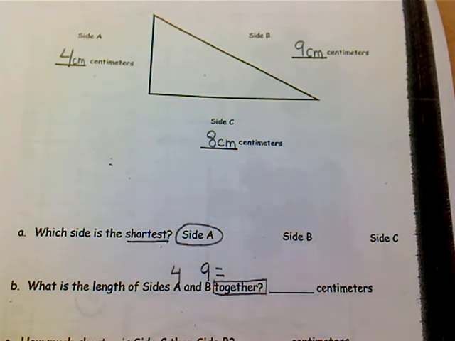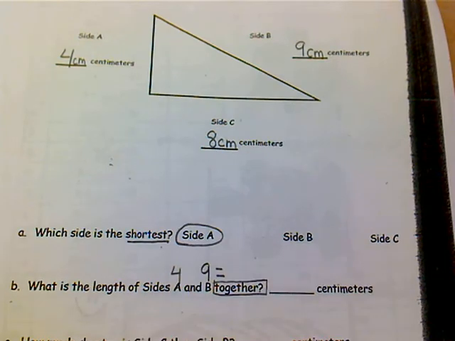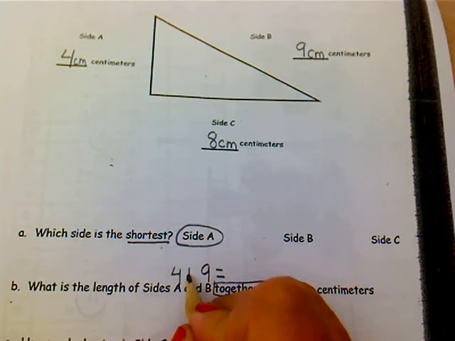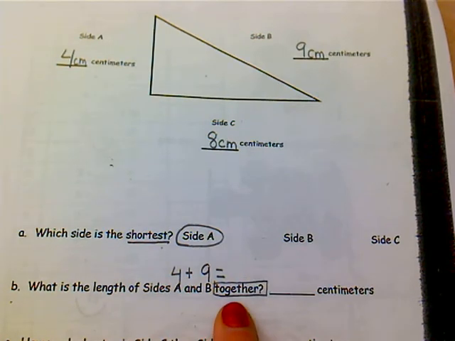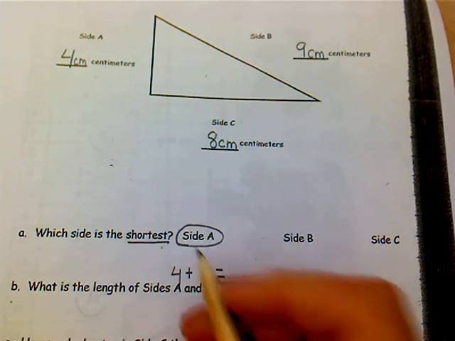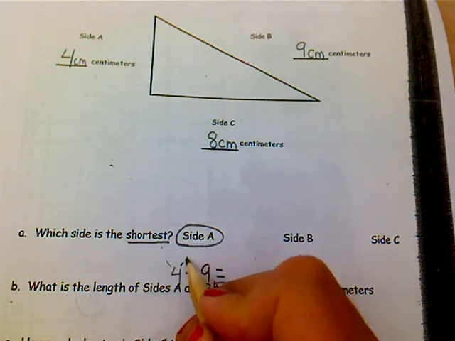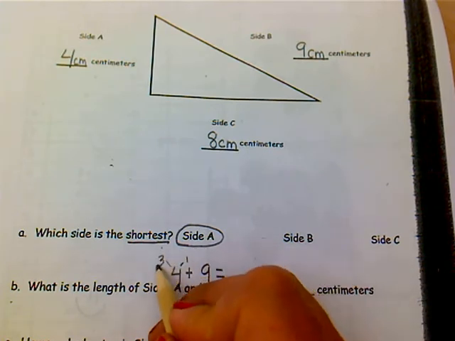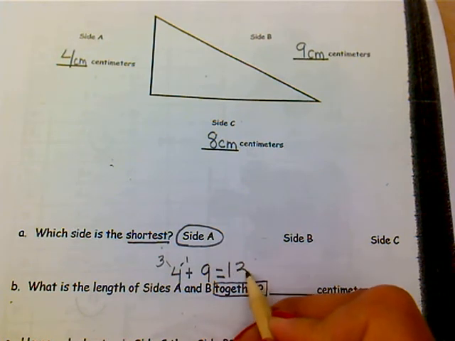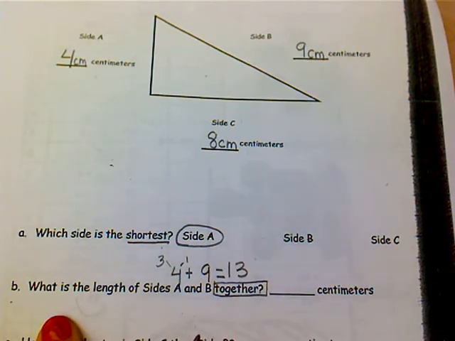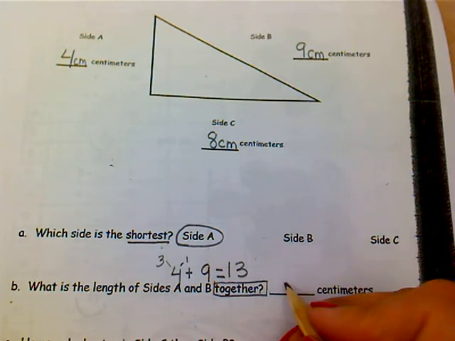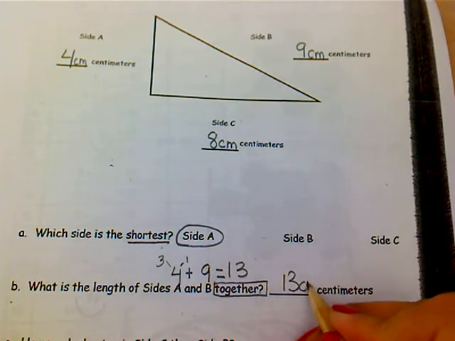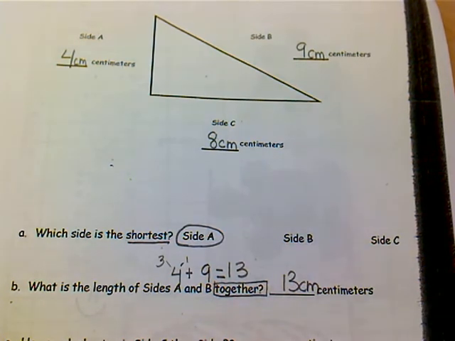If you need to, pause the video. Did you come back? I hope you said that this would be addition, because together is a key word that tells us that we need to add. And I know that if I add 9 and 1, I get 10. With 3 more gives me 13. So the length of side A and B together is 13 centimeters. I hope you got that one right.